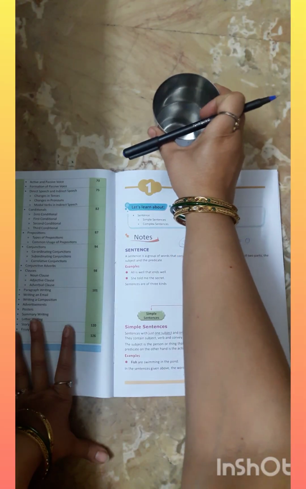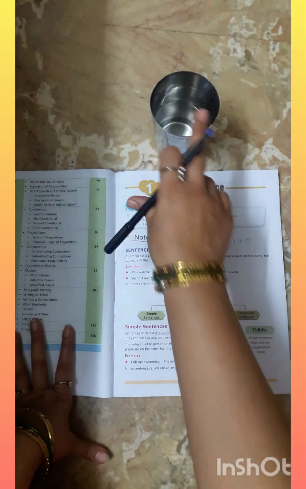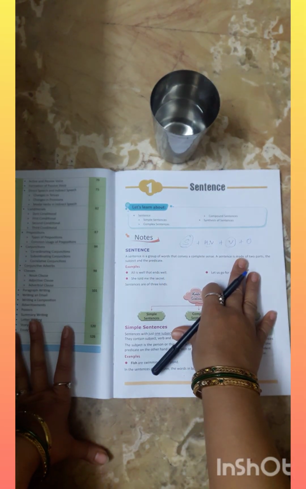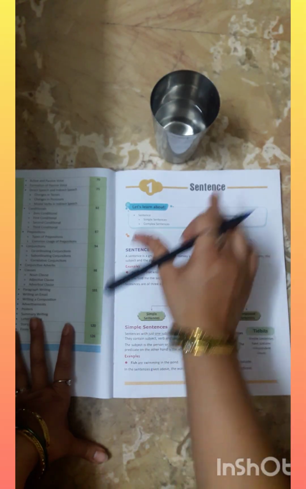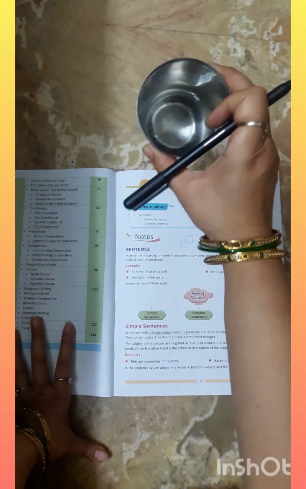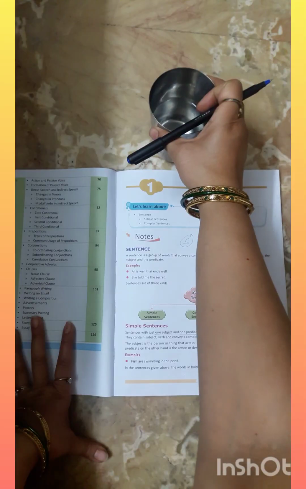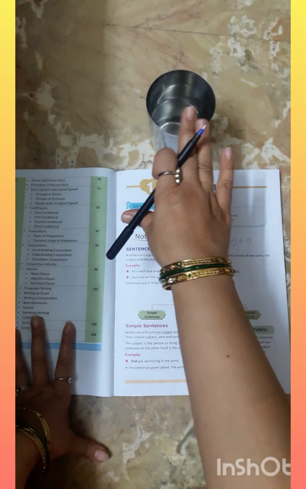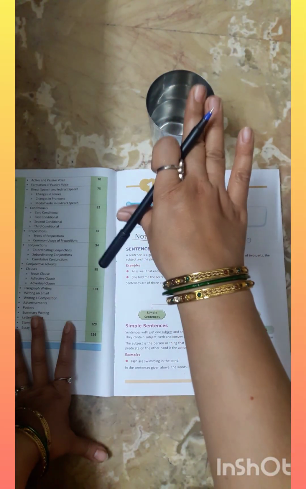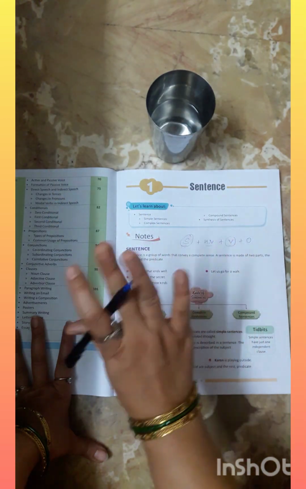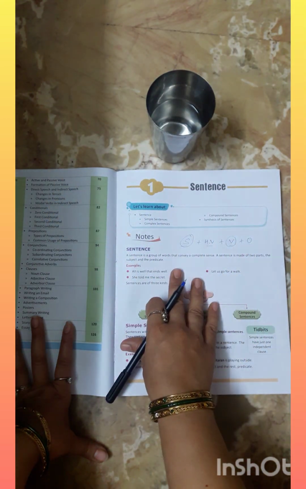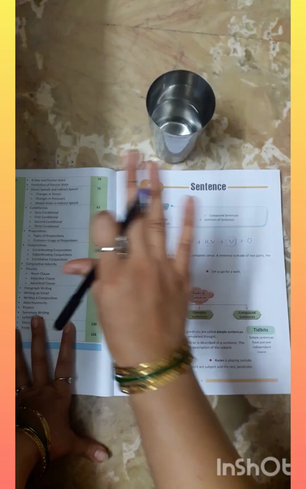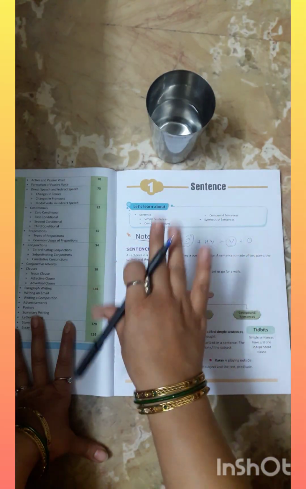Maybe some students are thinking our teacher is thirsty and that's why she is having water with her. And maybe some students are thinking that this is a half filled glass, and some students are thinking it is a half empty glass. Both are correct. No one is wrong. So why am I saying this? Because both are having different perspectives.